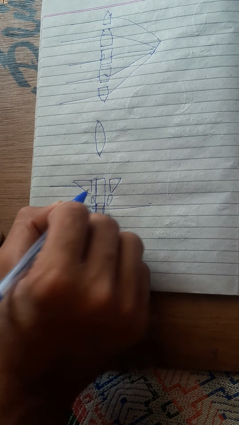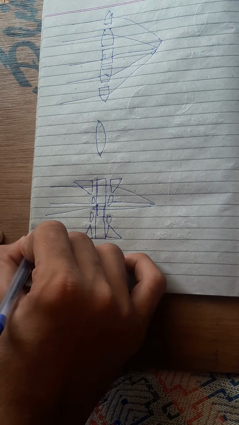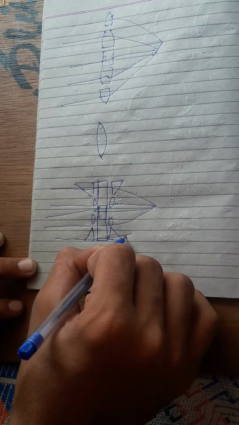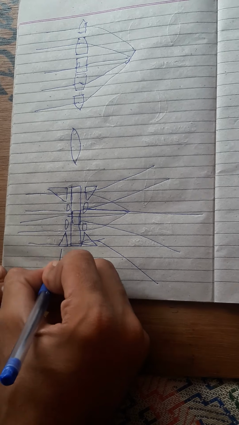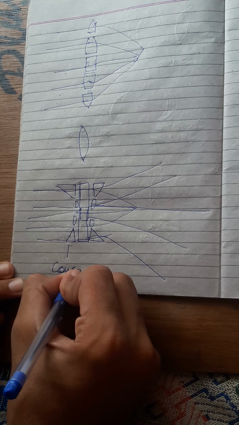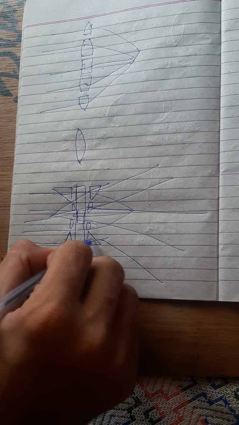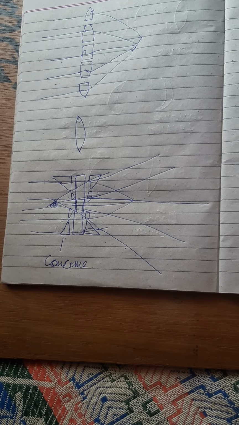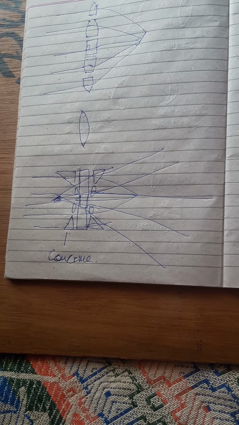Here the light would come, it would bend more, and slightly here, and they are bending outward, not inward. This would go straight, and this is bent. These types of lenses are called concave lenses. In a concave lens, the focus is at the center, so it is diverging the rays, so these are also known as diverging lenses.